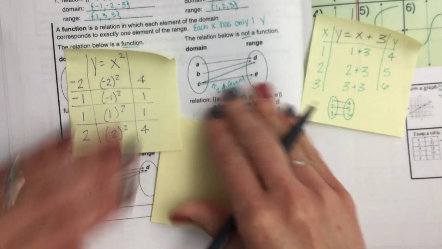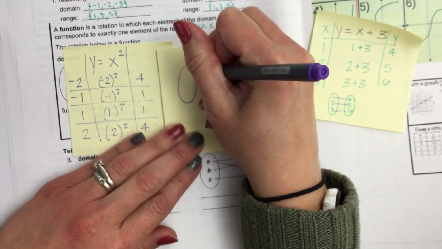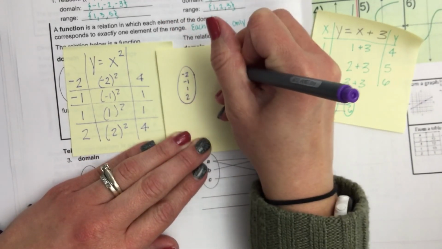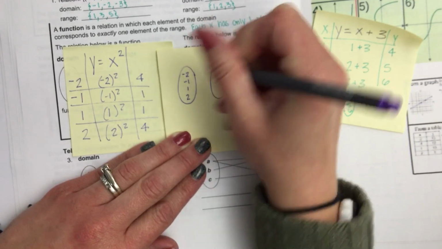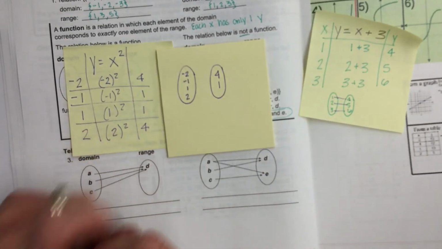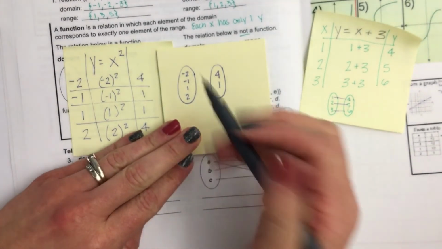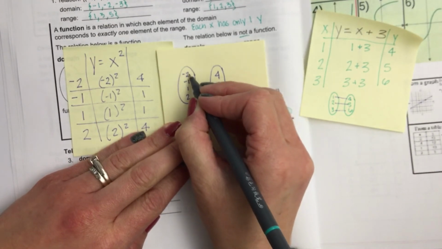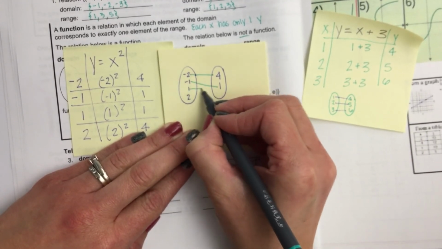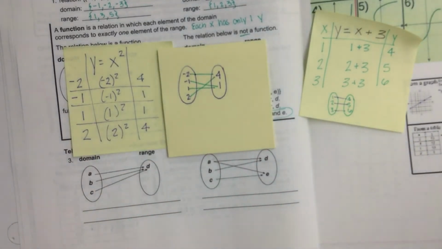So if I were to make a mapping diagram of this, I would have negative 2, negative 1, 1, 2. And you only have to put the 4 and the 1 over here. You don't repeat them when you do a mapping diagram. So negative 2 went to a 4, negative 1 went to a 1, 1 went to a 1, and 2 went to a 4. So this is okay.